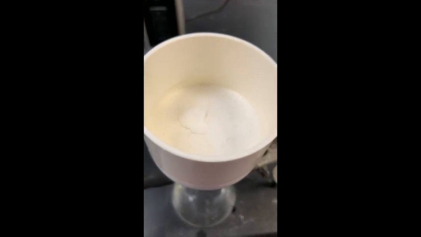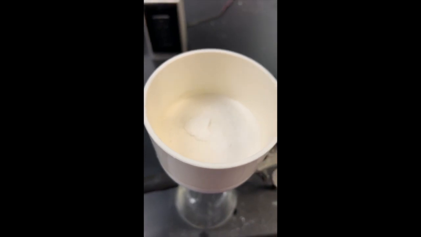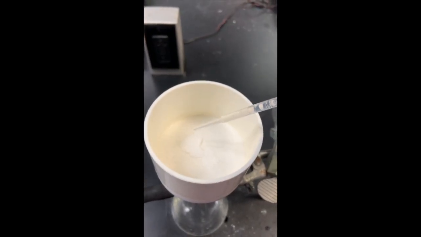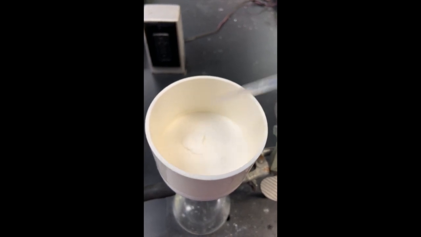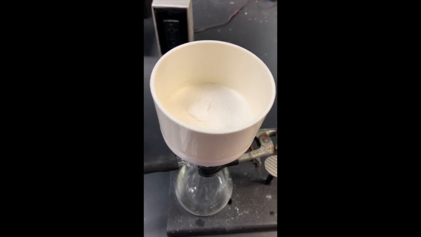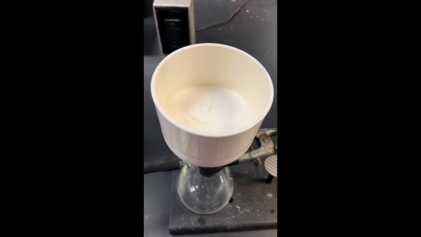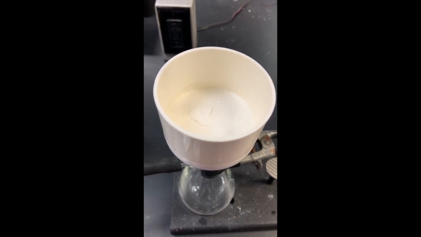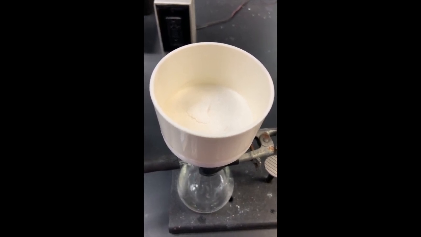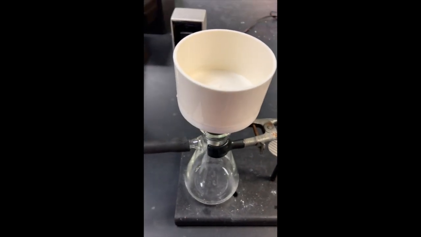I'm going to add a little bit more because the first pipette wasn't exactly 1 milliliter. So I'll add a couple more drops of my ice cold water. Now I'm going to let this sit for a little less than 10 minutes. So I'll do 8 minutes. I'll pause this video and check back in after 8 minutes of vacuum filtration.